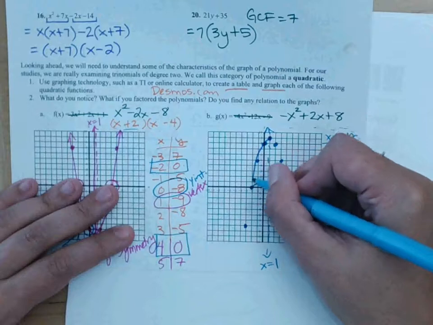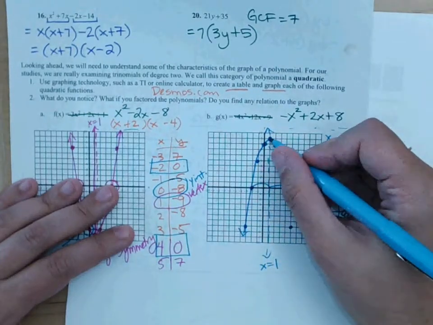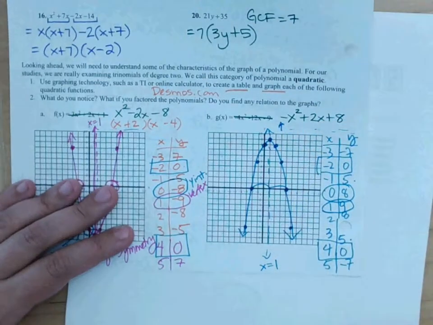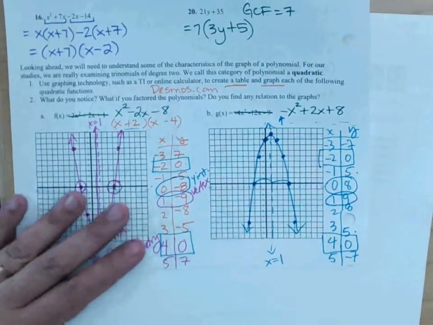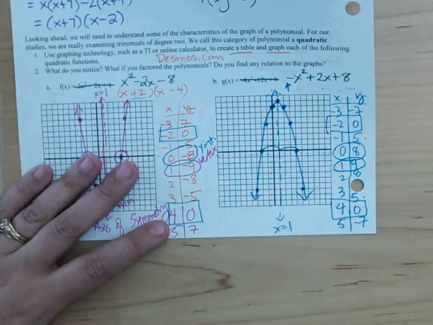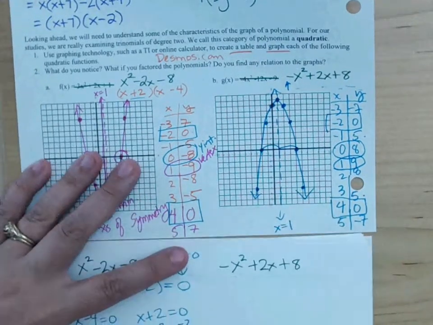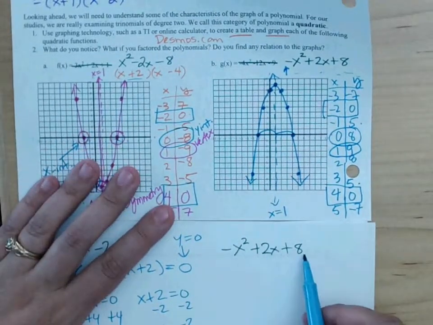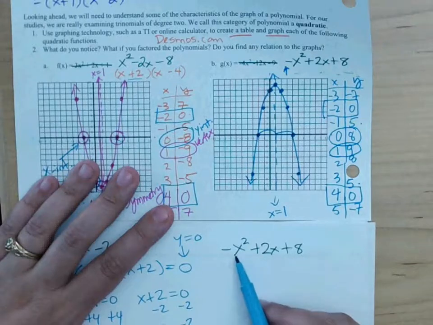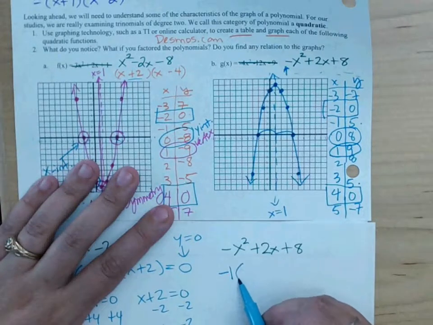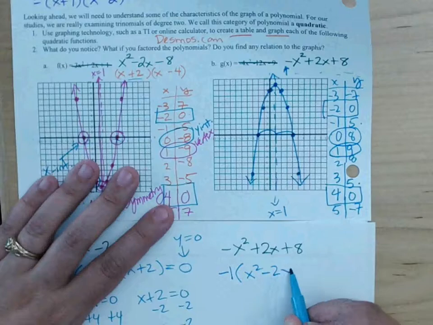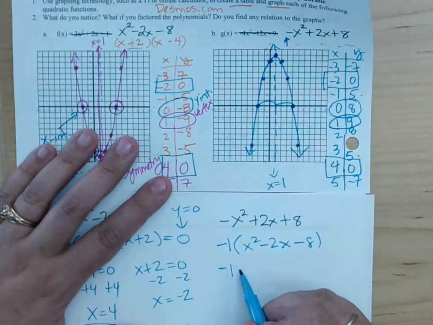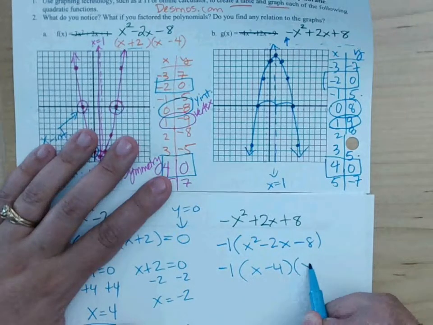So you have a parabola that opens downward, and essentially it opens downward because of that negative sign in front. But again, if you were to look at the problem and if you were to factor it, what's the very first thing you would do if you were going to try and factor something like this? Yes, you would factor out the negative 1. x squared minus 2x minus 8. Oh, that's exactly the same problem. Negative 1, x minus 4, x plus 2.